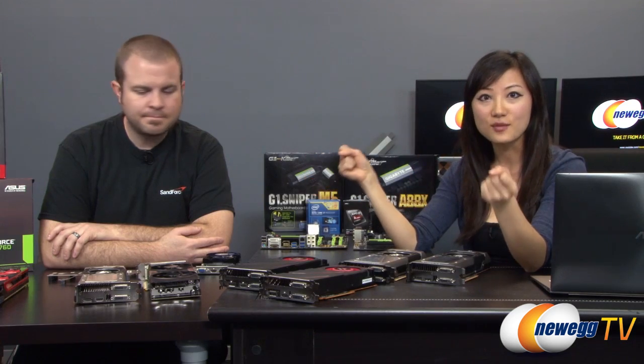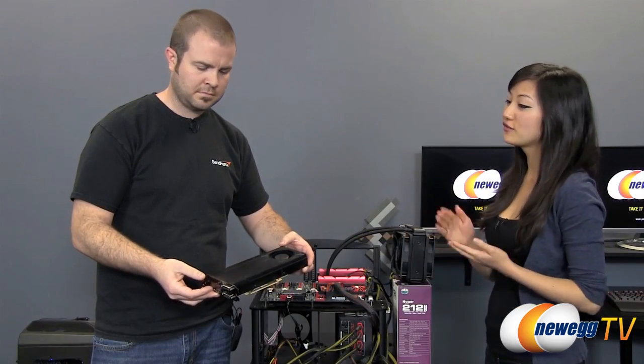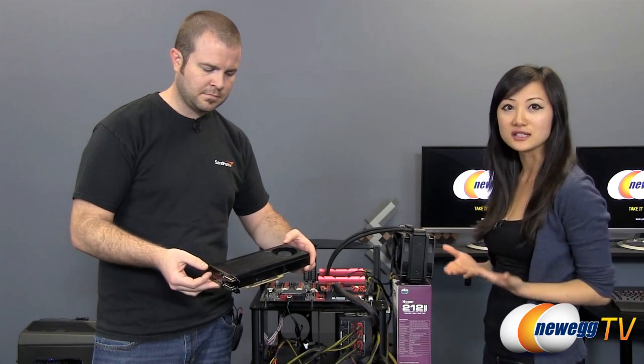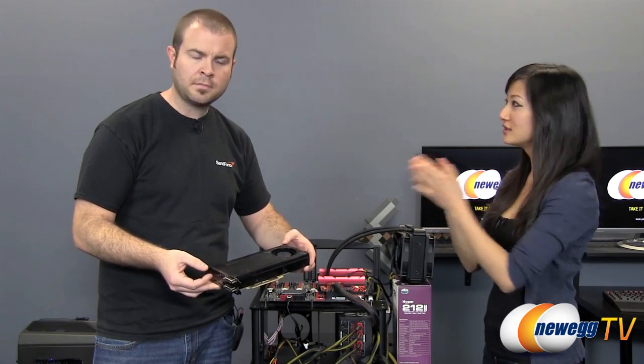Now that you know pretty much all the basics about discrete graphics cards as well as integrated graphics cards, why don't we go ahead and install this onto a motherboard? Sounds good. We're doing an installation of the GeForce GTX 760 card, and after that we're going to do a dual card setup, SLI style. So back to you, Paul.